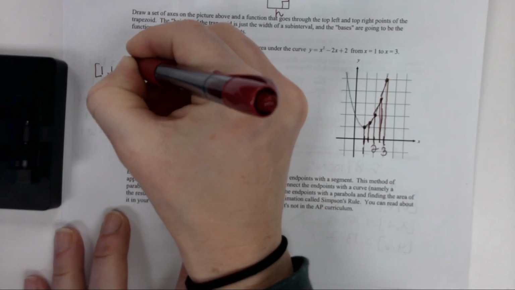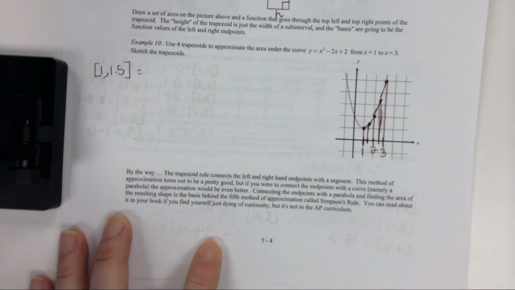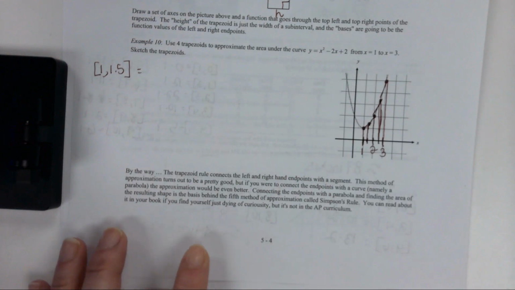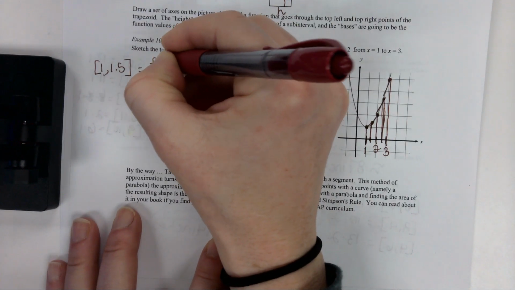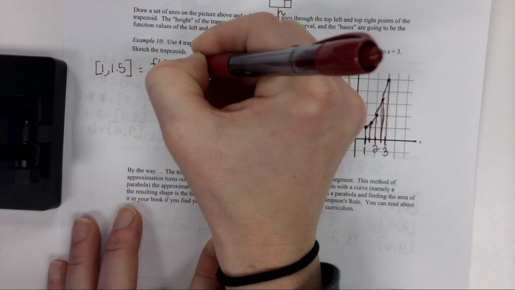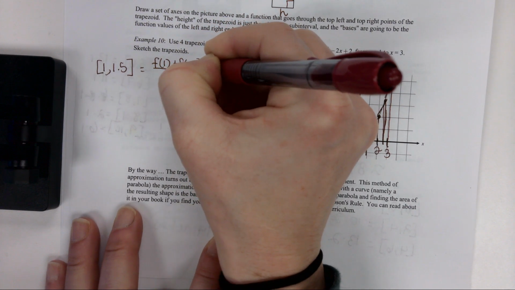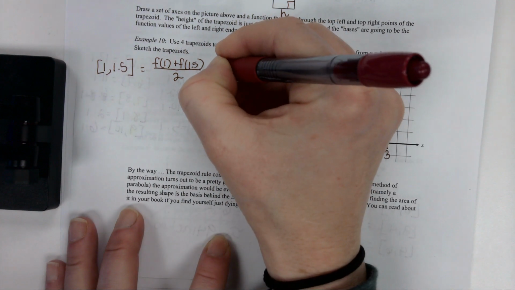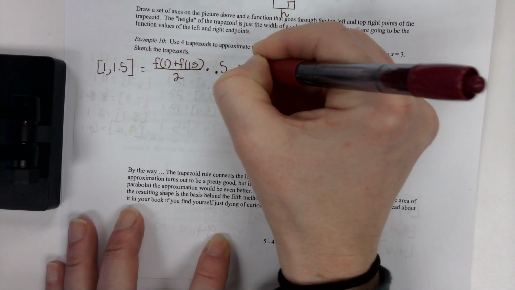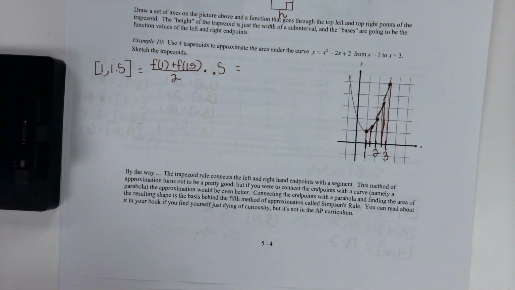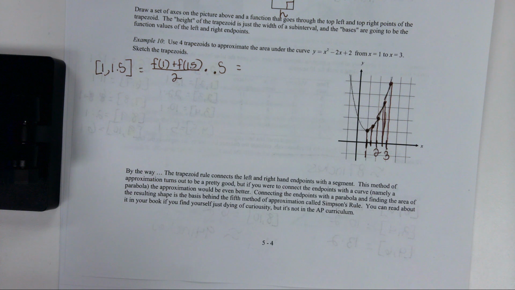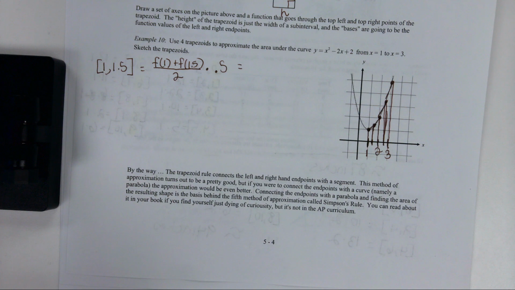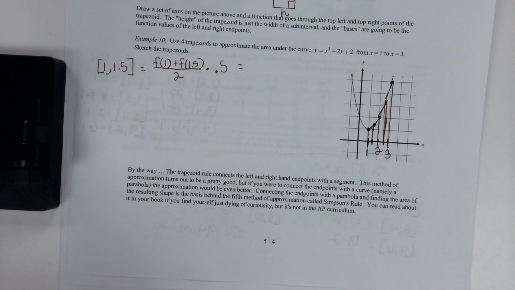Here's what I need from you. I'm going to write out what I'm doing so you can see, okay? So I'm going to do f of 1 plus f of 1.5. I'm going to average them together, and I'm going to multiply by the height of the trapezoid, which is 0.5. All right, let's grab our calculators. Where's my yellow calculator? Oh, here it is.